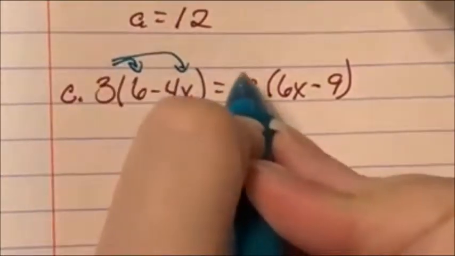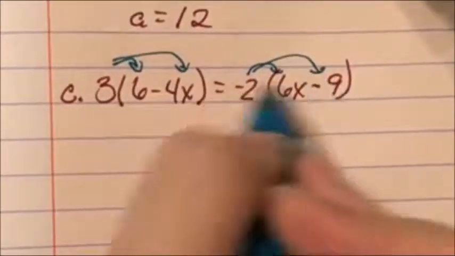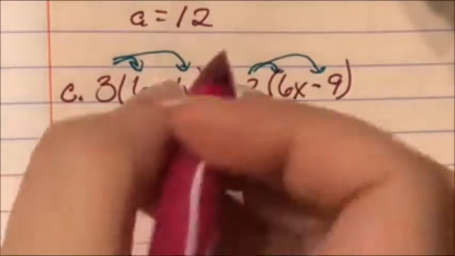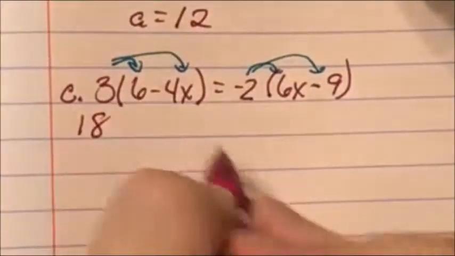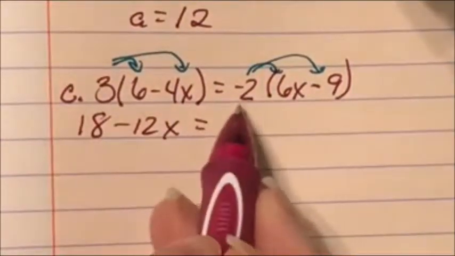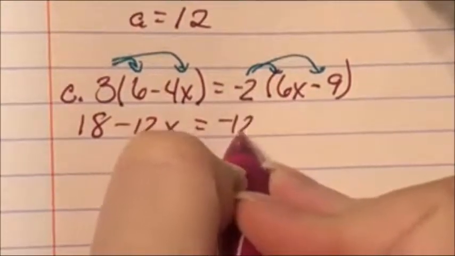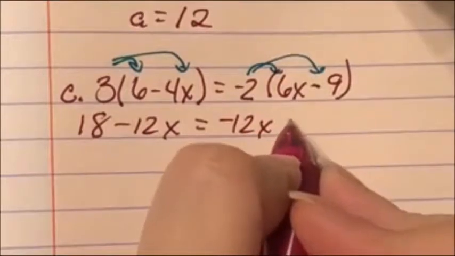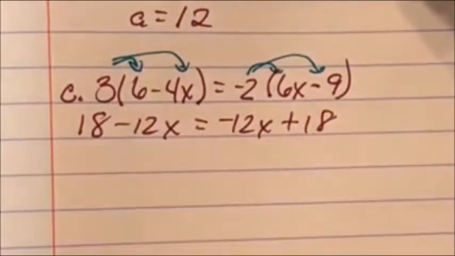Distribute the 3, distribute the negative 2. Okay. 3 times 6 is 18. 3 times 4x is minus 12x. Negative 2 times 6x is negative 12x. Negative 2 times 9 is positive 18.